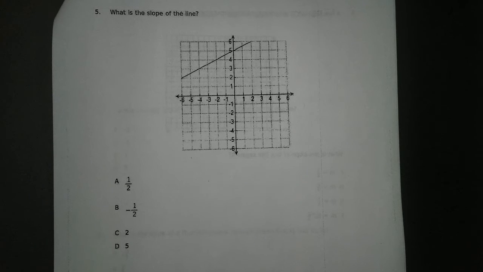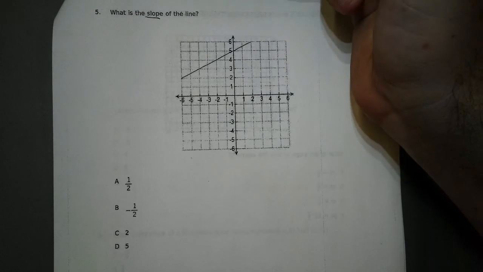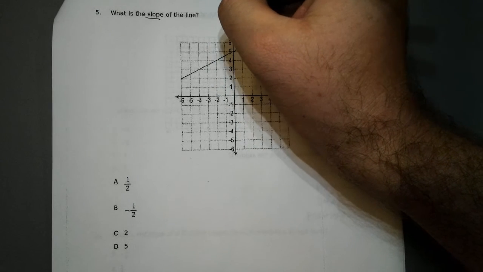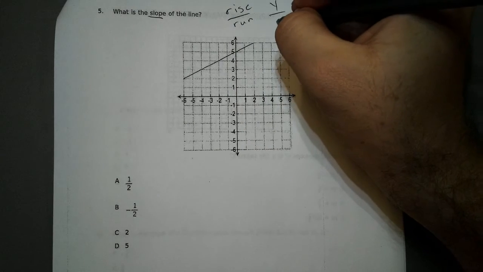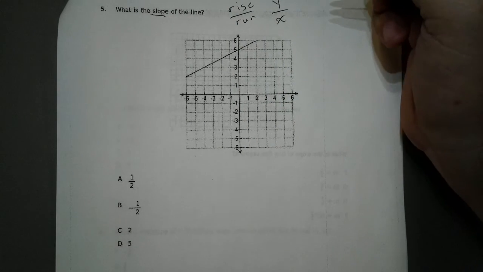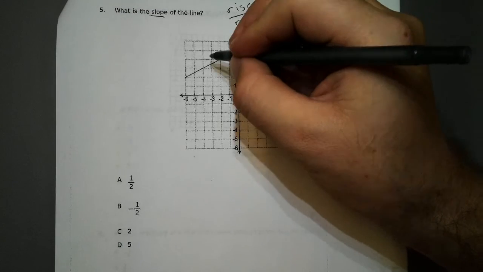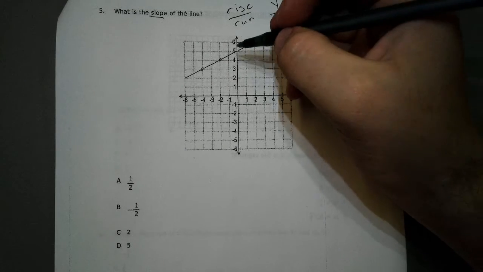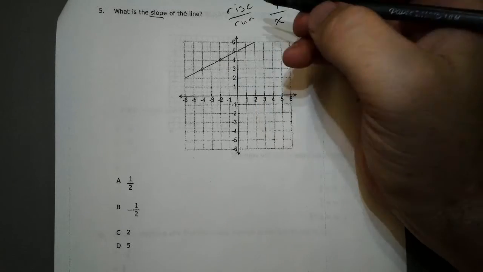All right, on number 5, we got to zoom out a little bit. So it asks, what is the slope of the line? Remember, slope is always given as a ratio of rise over run. It's your y values over your x values. So what we need to do is first find the points. Well, crosses here, crosses here. If they're not already written in there, you're going to have to look to where the vertical lines cross the horizontal lines, and those will be your points.